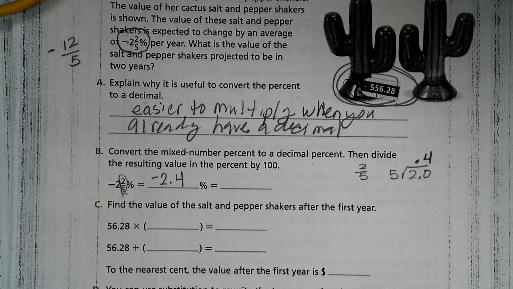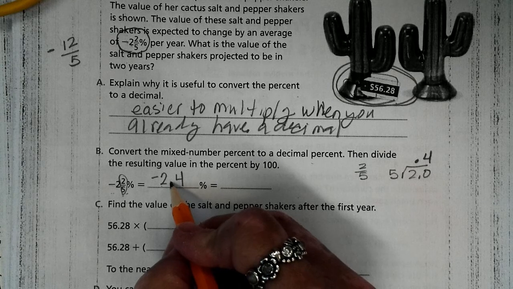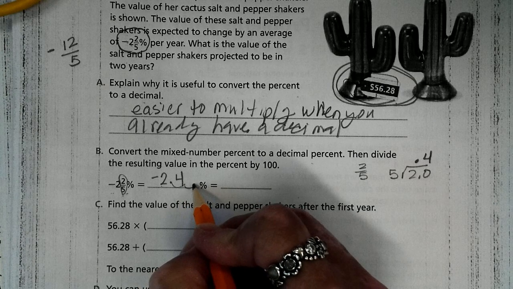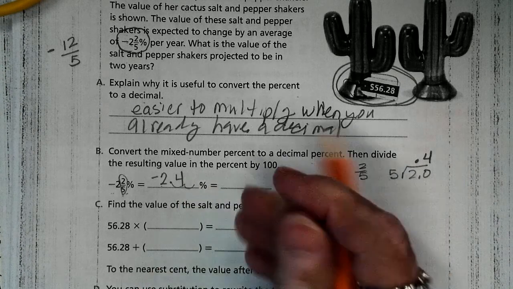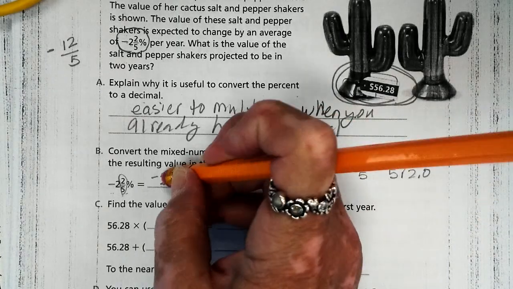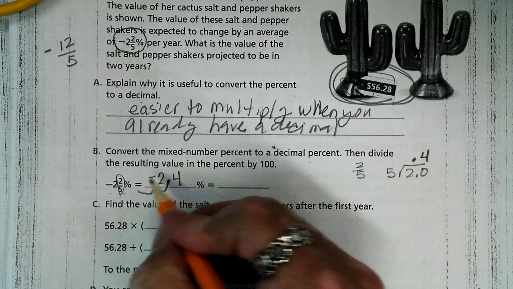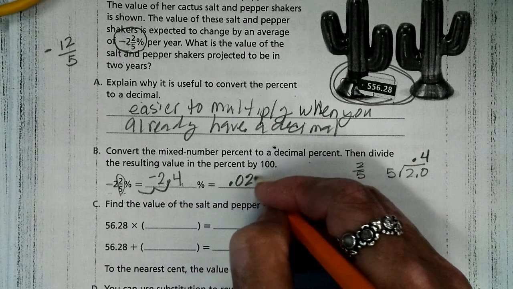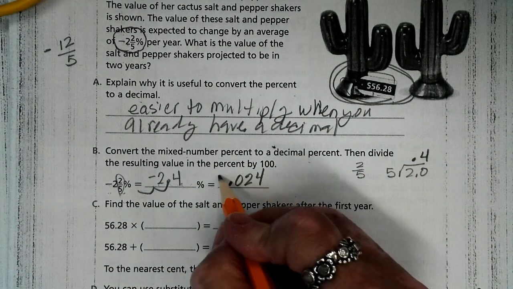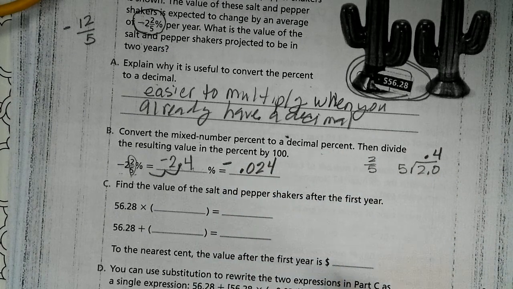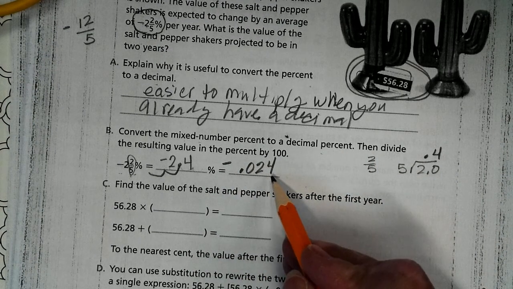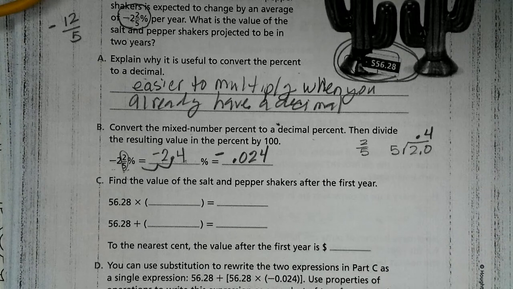I'm going to change that when I'm going to move it 2 places to the right. No, that's not right. I'm making it a decimal. My fault. I'm going to move it 2 places to the left. So it becomes -24 thousandths.